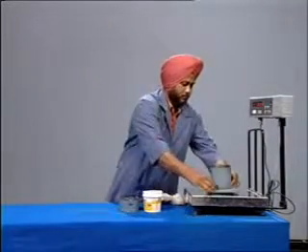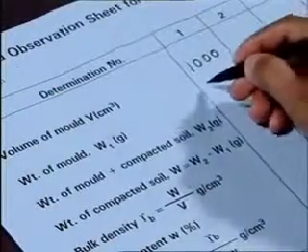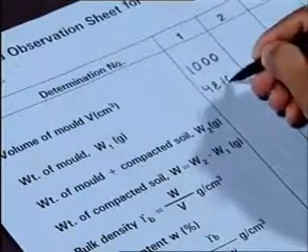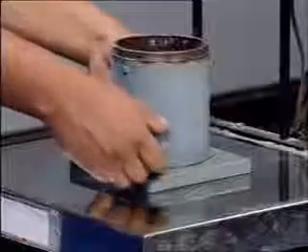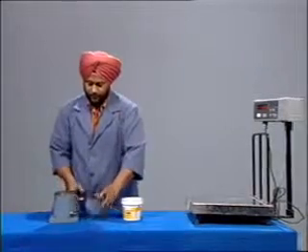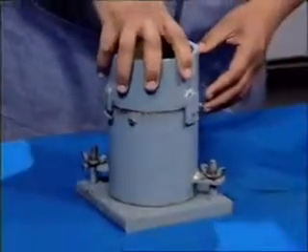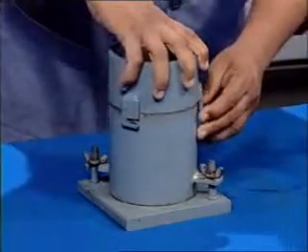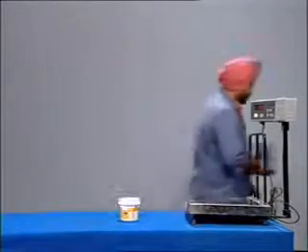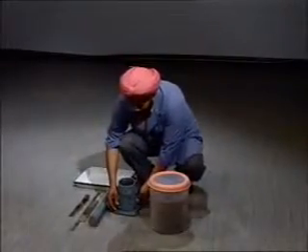Weigh the mold with base plate and record the reading in the proforma. Now attach the collar to the mold. Place the mold on a solid base.